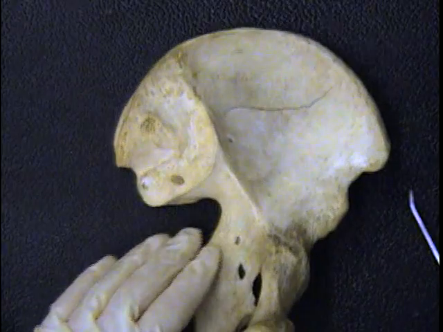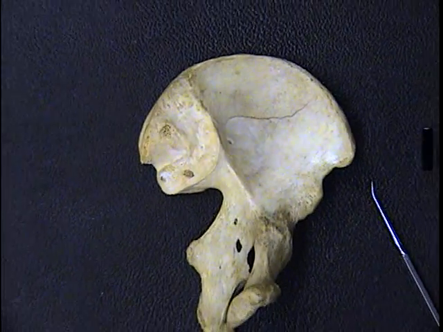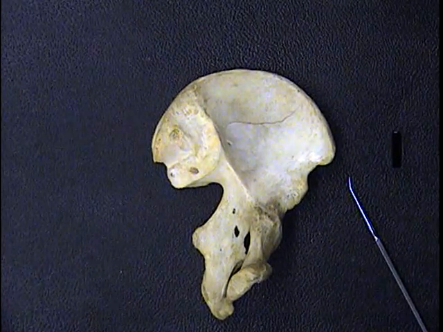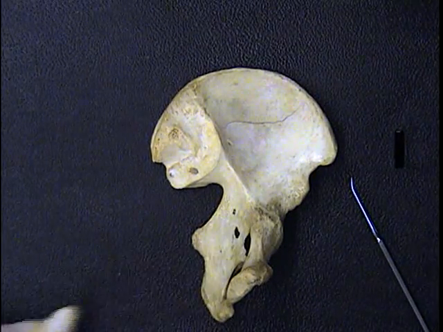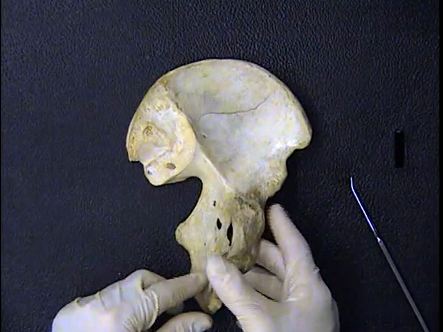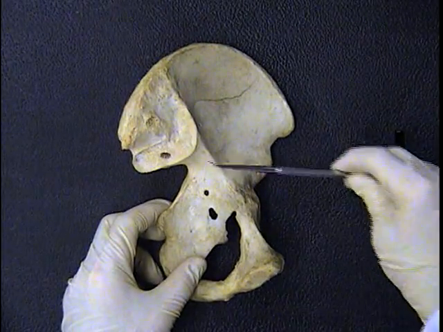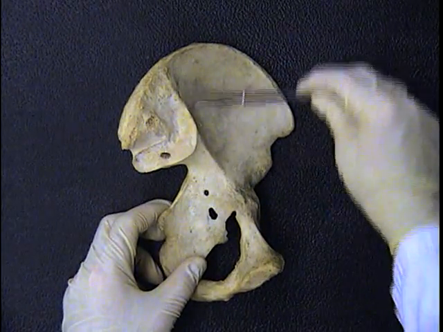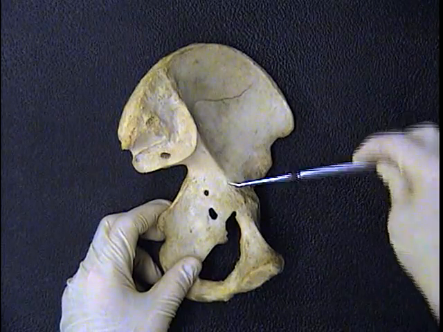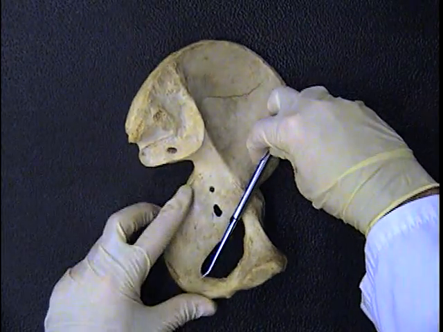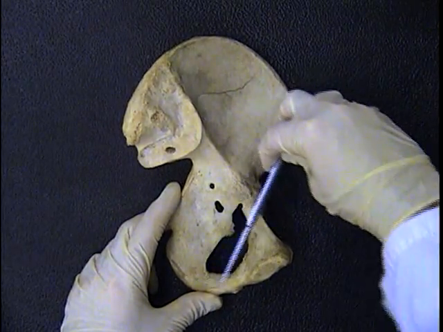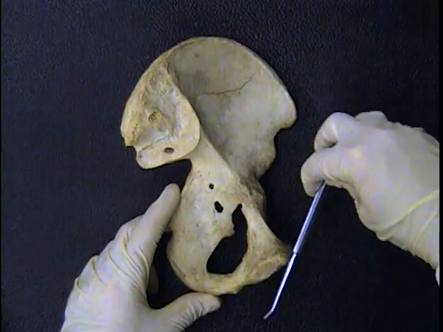If we move from the sacrum to the hip bone, let me zoom out just a little bit. We're going to look at the different features of the hip bone now. So the hip bone is actually divided up into 3 different sections. The entire top part is known as the ilium. The lower anterior section is known as the pubis, or the pubic bone.